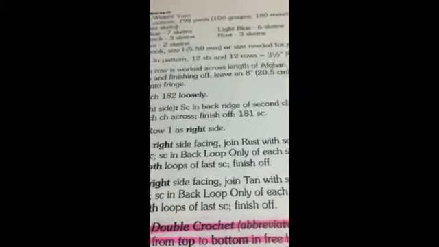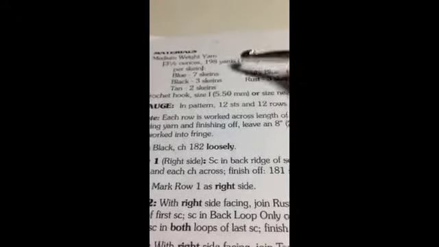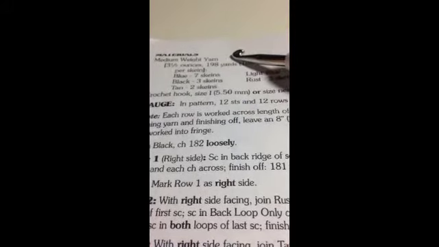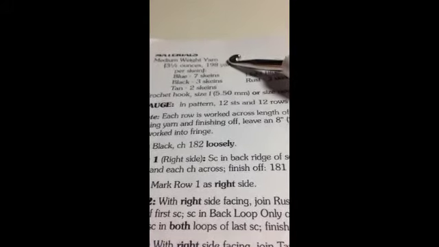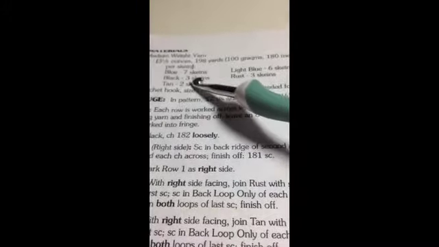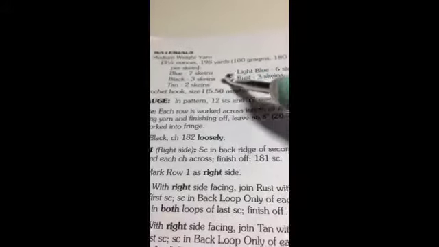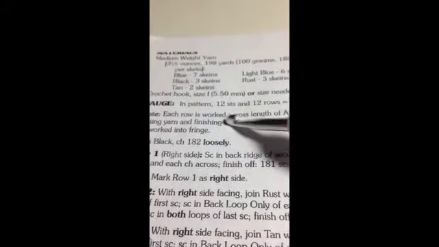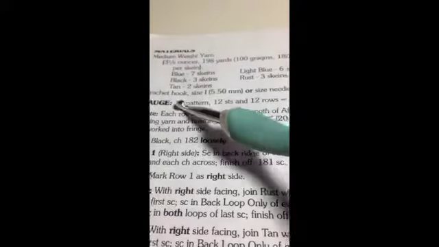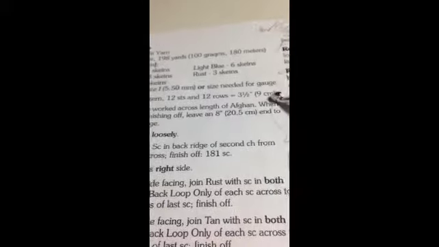So let's get started. The first thing that I do when I'm reading a pattern, when I find something I want to do, is I look up here. And I'm looking at the yarn weight that it's calling for, I'm looking for yardages, how much yarn it's going to take, and what kind of yarn colors they've used in their pattern. Now, you can change that. I mean, you don't have to follow that. Everybody knows that. And then it also gives you the crochet hook size or the size needed for gauge.